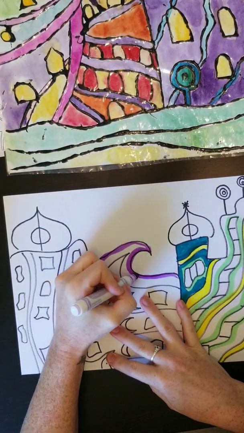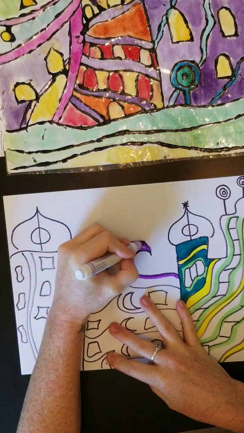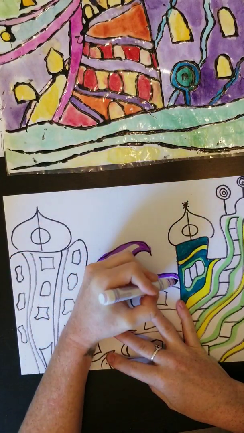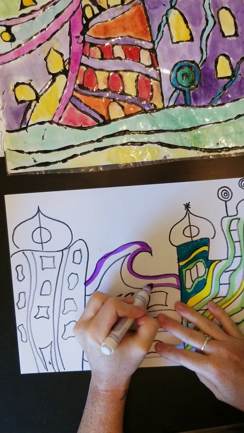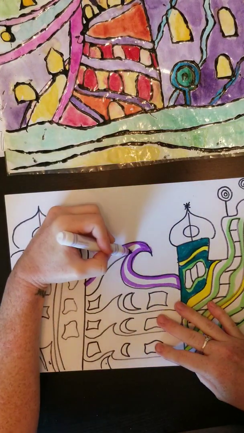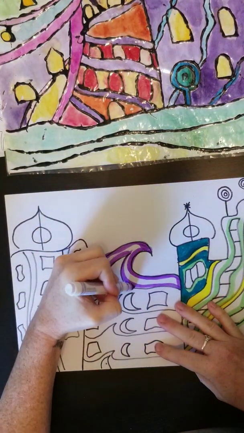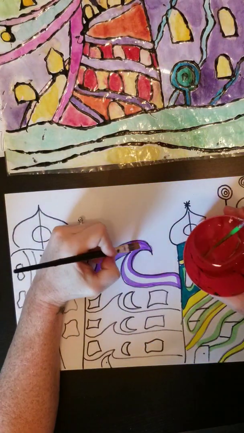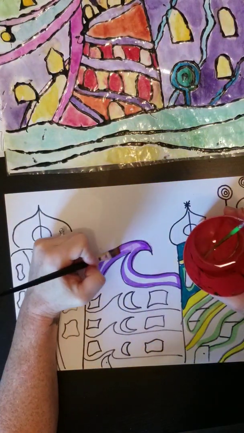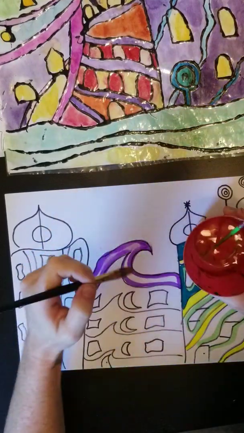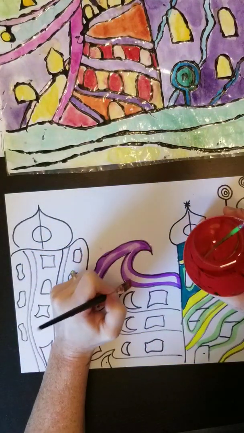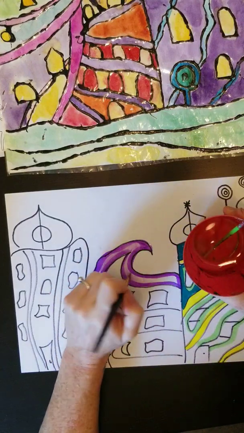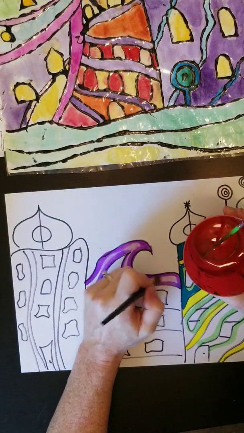So you can kind of outline the area you want. And then you can dip your paintbrush in a little bit of water. And you're going to see it spread. It moves the ink of the marker around.